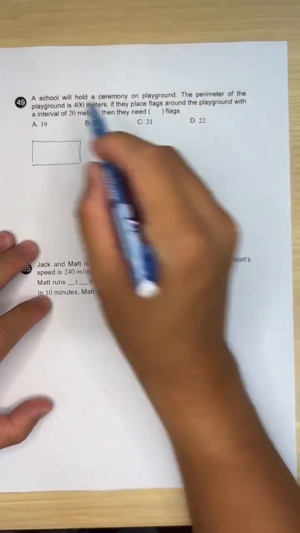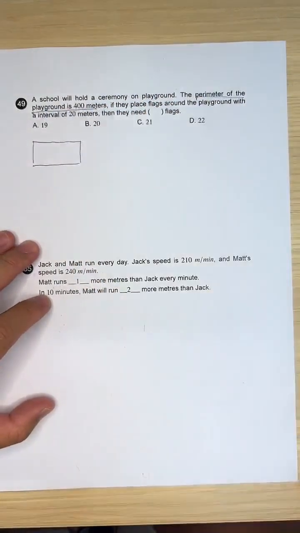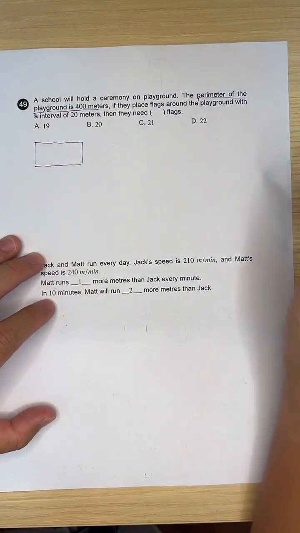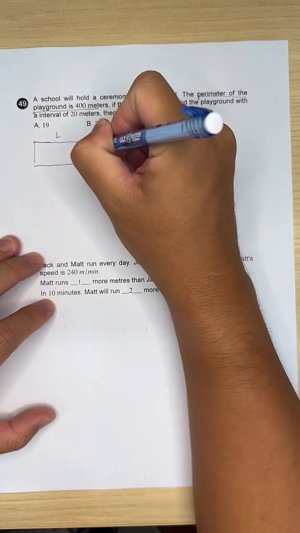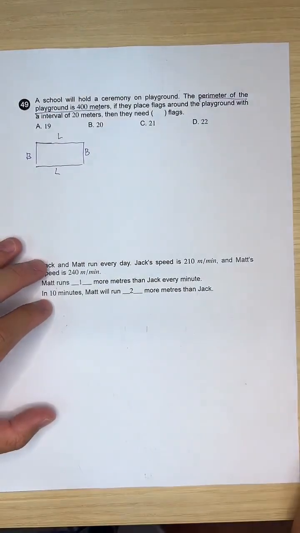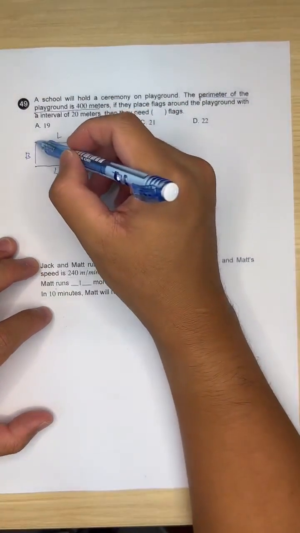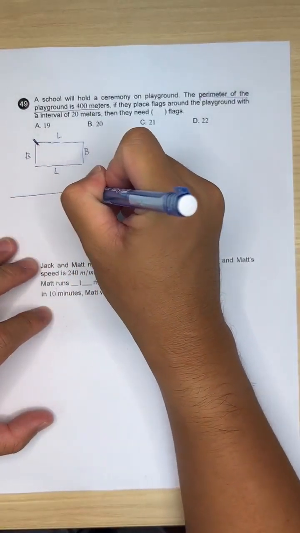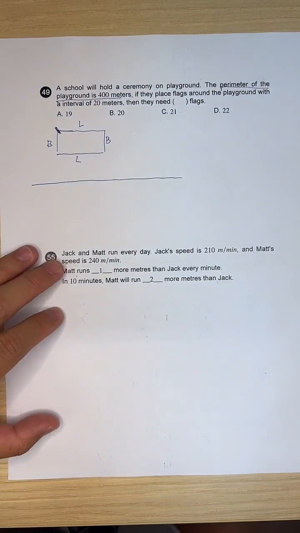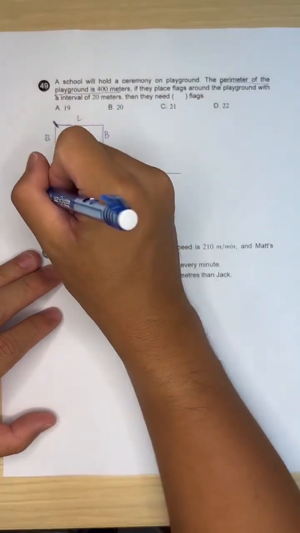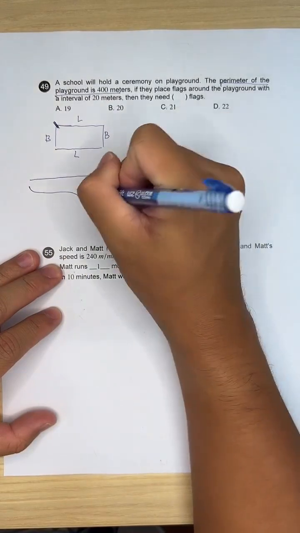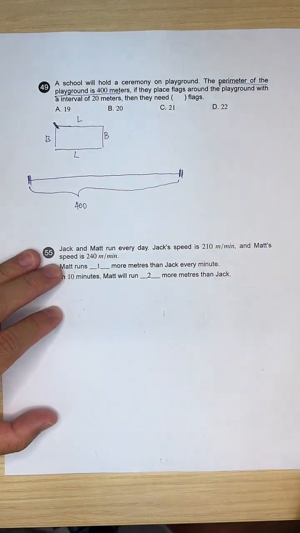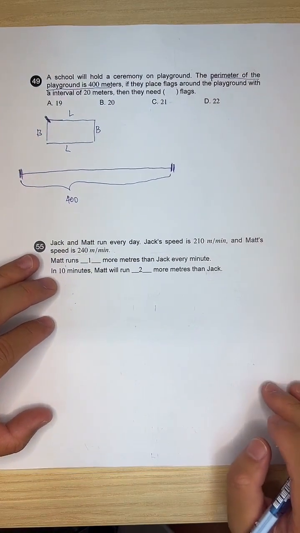Okay, so the perimeter is 400 meters. So from this length plus breadth plus length plus breadth, right? Imagine now I cut away this line and make it into a straight line. So this is 400 meters. Now I make it become a straight line for easy understanding.